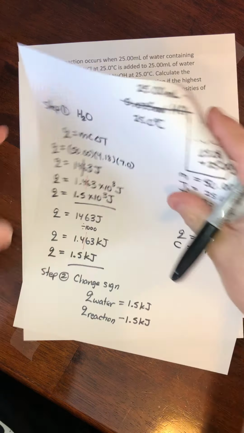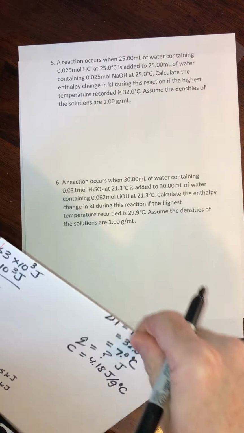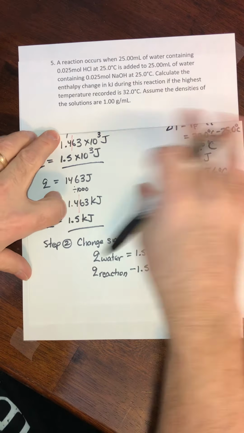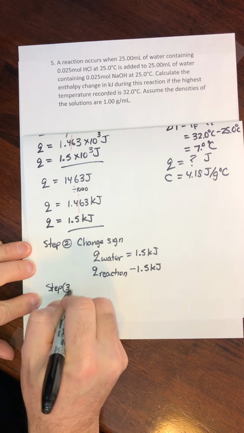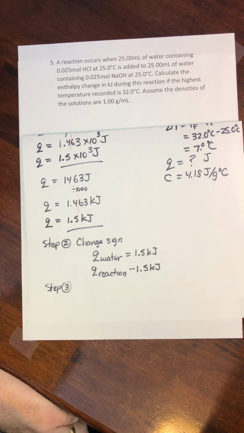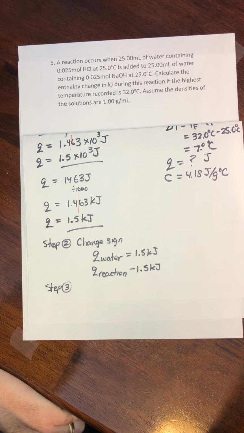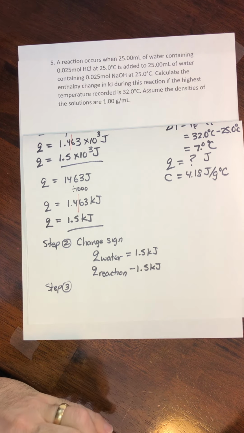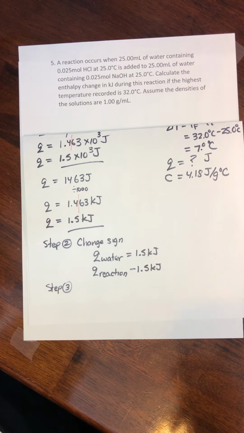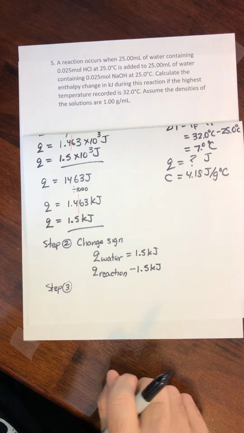Now, if we go back to the problem, step number 3 always depends on the problem, right? First one, we found that if it was a metal, we had to do MC delta T a second time. Problem number 2 is a little easier, right? Because I wanted to have it as energy as kilojoules per gram. So I just had to take the kilojoules divided by the grams, right? It was a small thing at the end.